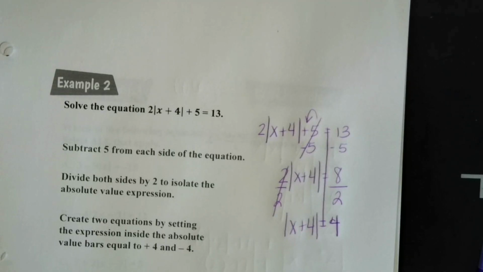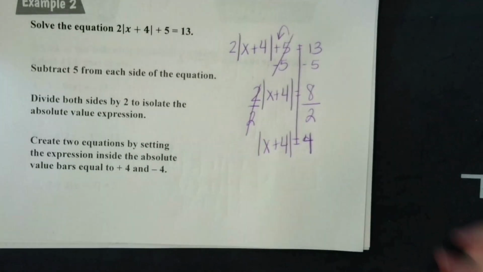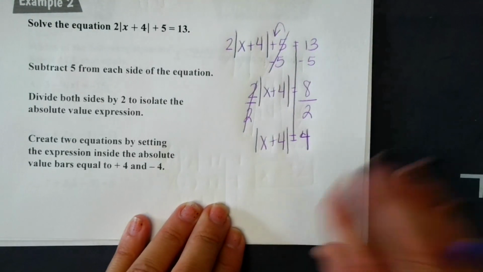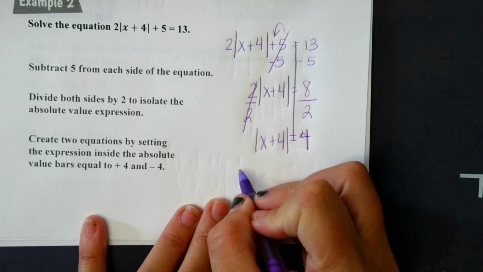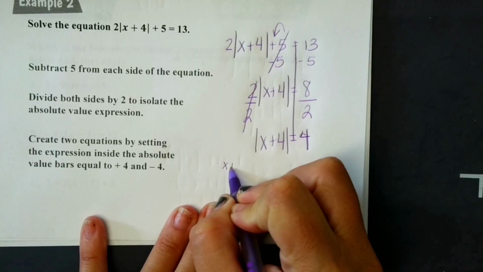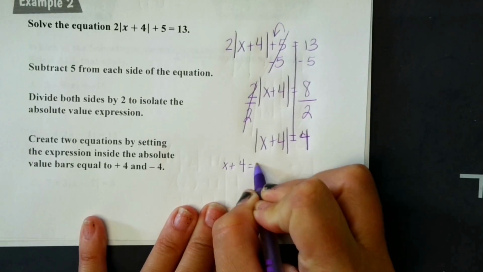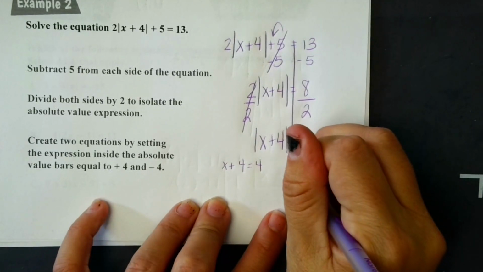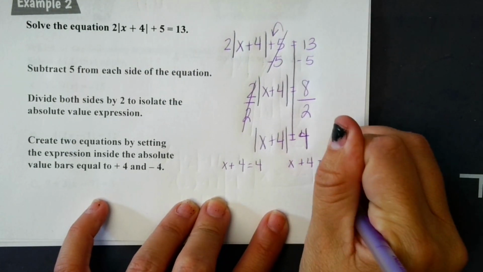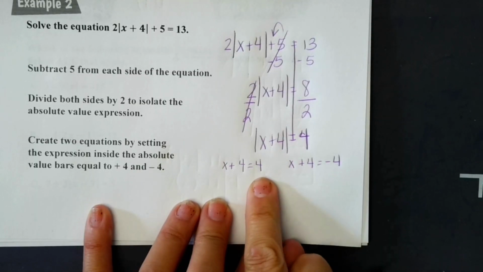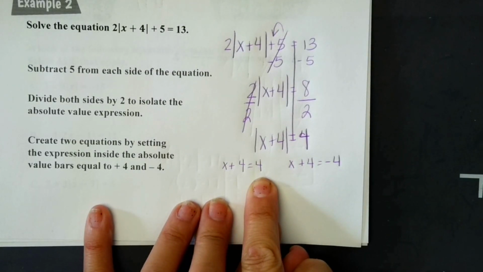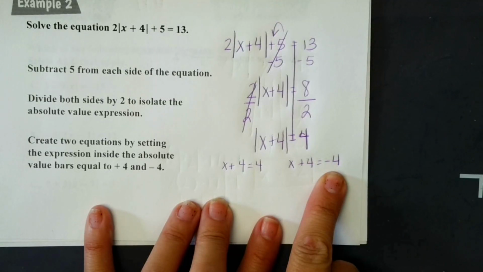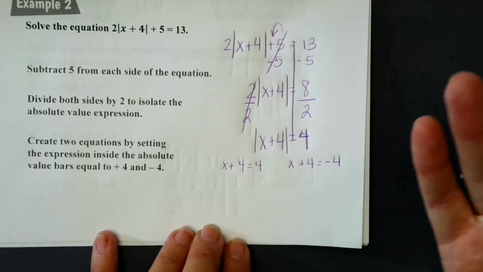How are we going to get those answers? Both are right. How are we going to get there? Since there is an operation on the inside of the absolute value, here's where we have to pull this apart. So what we're going to do is say that x plus 4 could equal 4, or x plus 4 could equal negative 4, because the absolute value of 4 is 4, and the absolute value of negative 4 is 4. So I have to answer both of them.